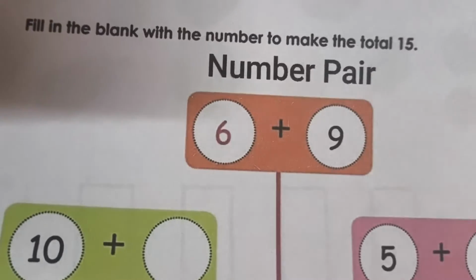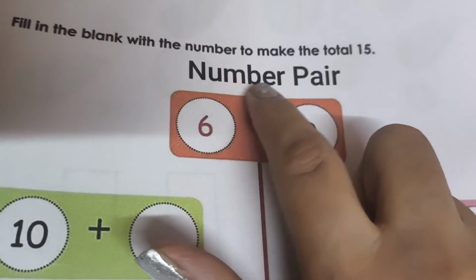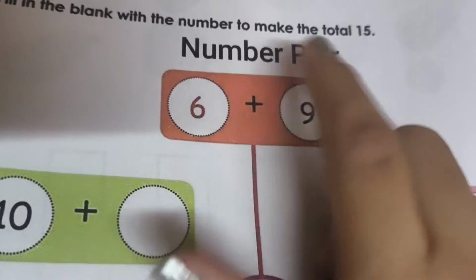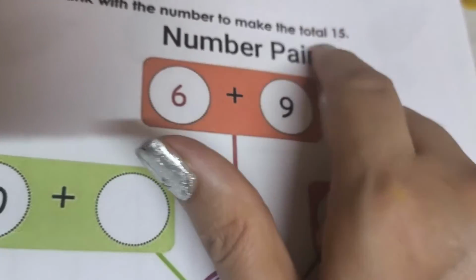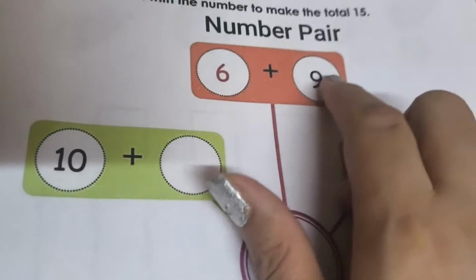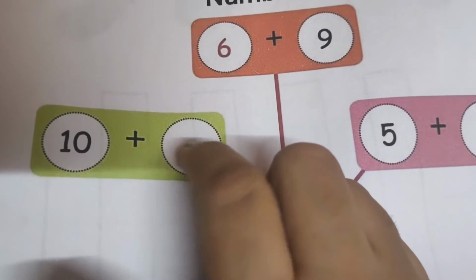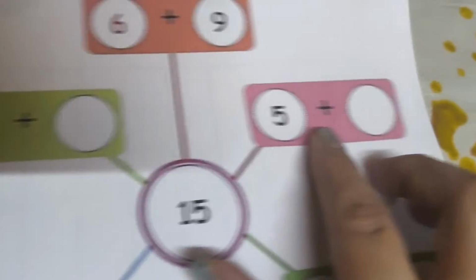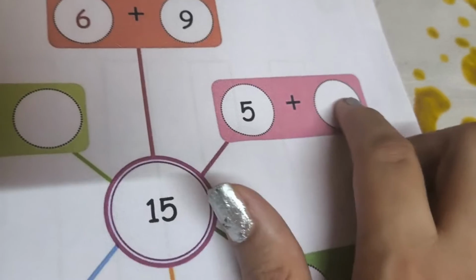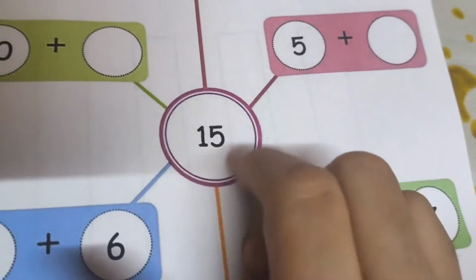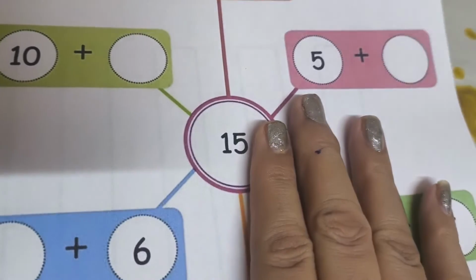Now next one is pairing. Your child has to make the number pair. He has to make 15 every time. Now 6 plus 9 is equal to 15. 10 plus what will be here? Child will write 5. Okay. Now 5 plus 10, 15. So the child has to make the number 15. This is very good for their reasoning and math skills.